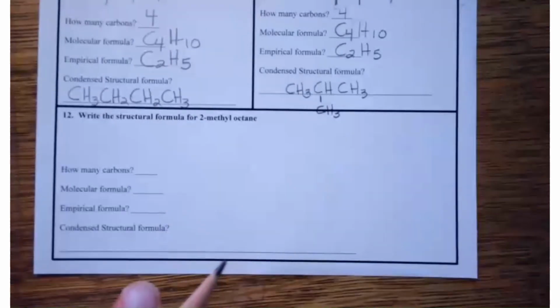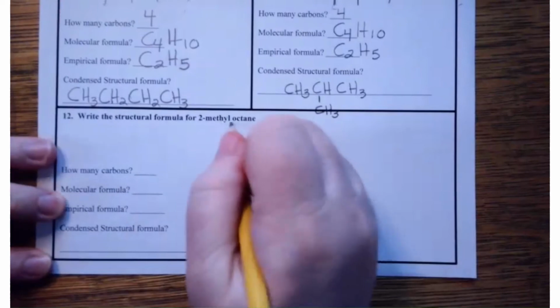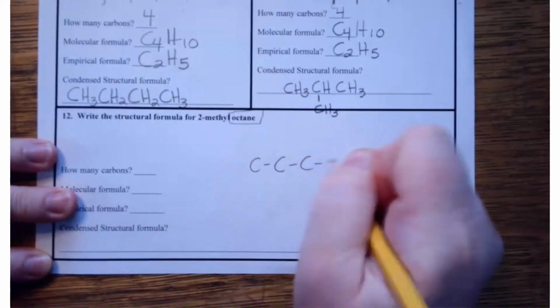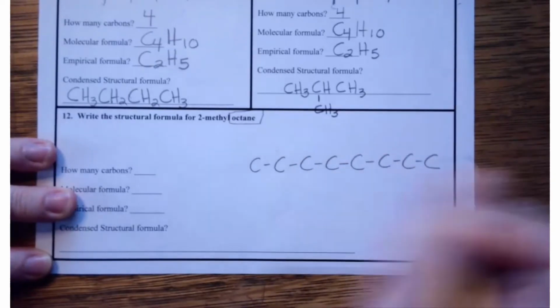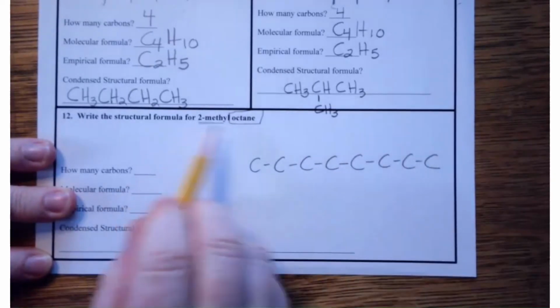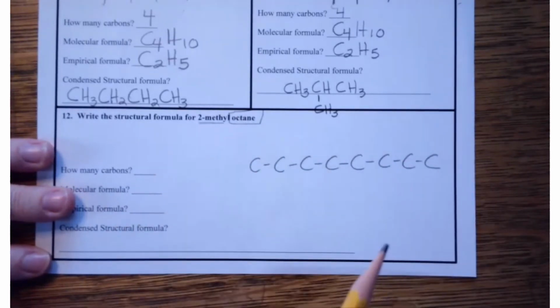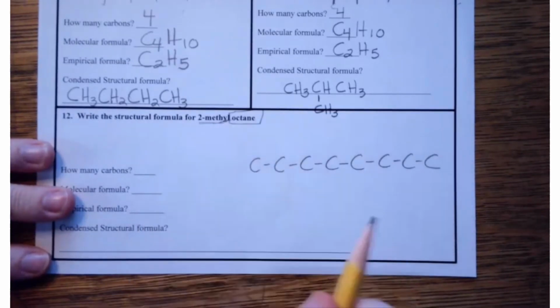Okay, last one. Ready? Write the structural formula for 2-methyl octane. So start with my chain. Oct is 8. 1, 2, 3, 4, 5, 6, 7, 8. Ane means all single bonds. Meth means I have a chain of one carbon. Well, one carbon. The YL is a chain. 2 means it's on the second one.